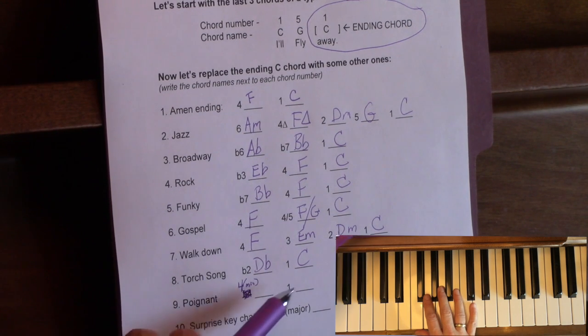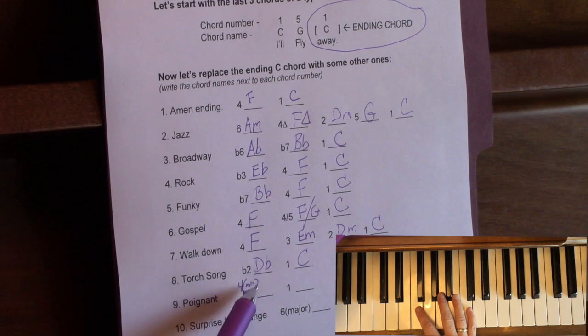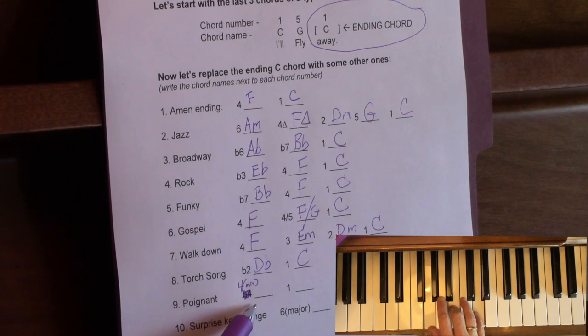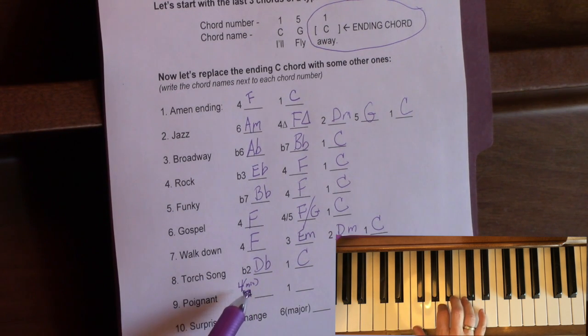Next up is poignant. I have a typo on my fact sheet that I'll fix before I upload it, but this actually says 4 chord made minor. So what's going to happen is we'll go I'll fly, and we'll go to the 4 chord, which is usually F in this key, but we're going to drop the middle note to make it minor.